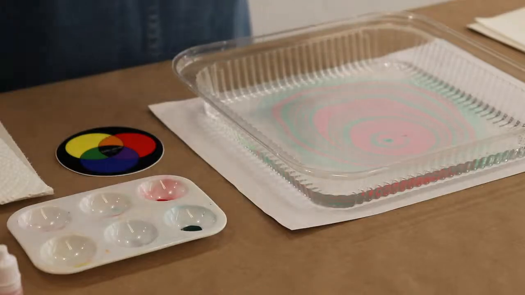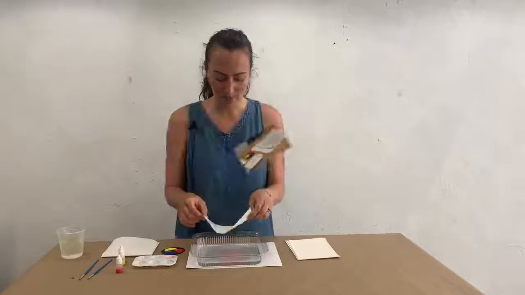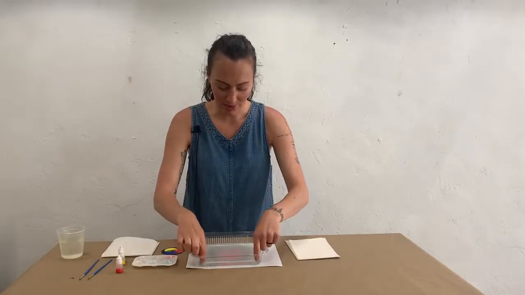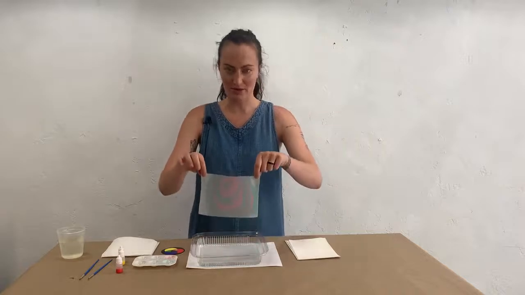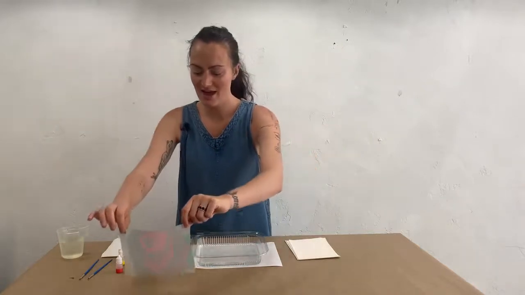Okay, so let's see what it looks like once we put our paper on. I'm gonna bow my paper and then drop it on the water, 1, 2, 3, and then I get my print. You wanna pick it up pretty quickly so that the paper doesn't rip. So you've got this, yay, red and green contrasting.